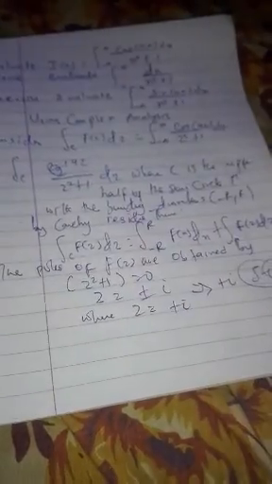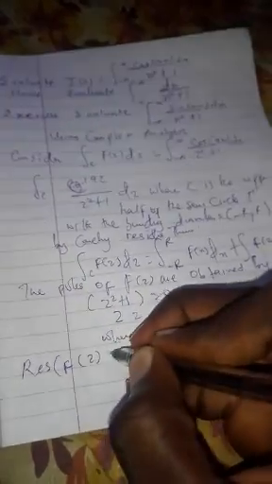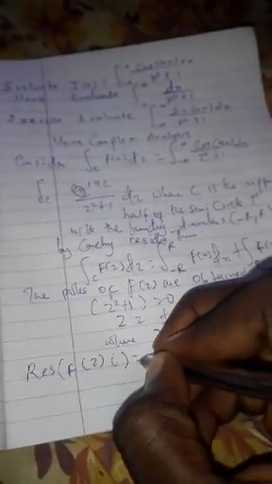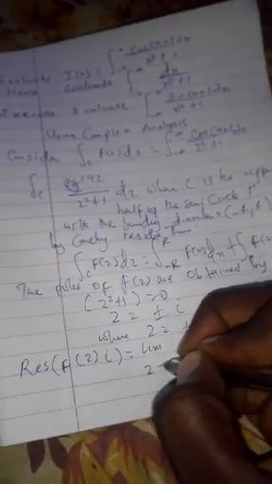So now we have to find the residue. The residue of f(z) at i will give us the limit as z goes to i of z minus i times f(z). Now, what was our f(z)? Our f(z) is e raised to the power of iaz over z squared plus 1.